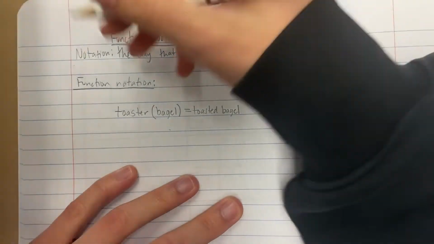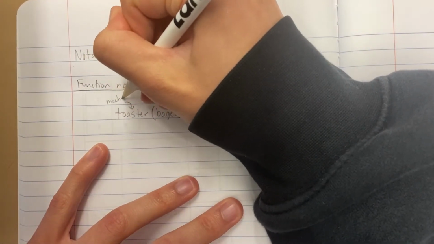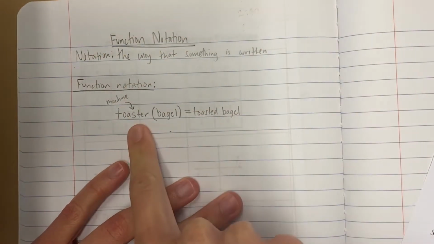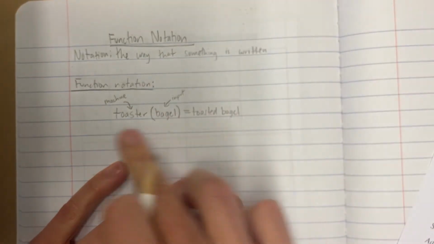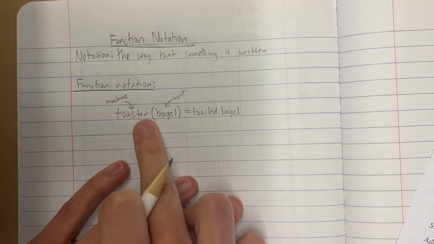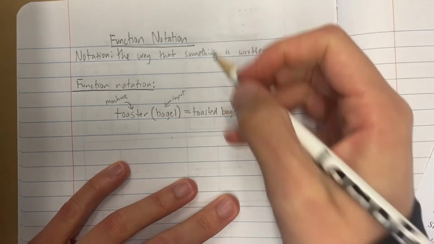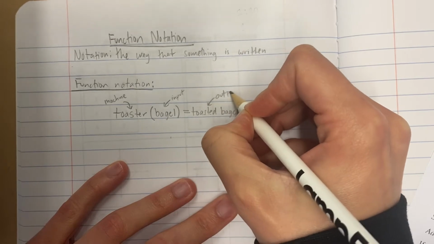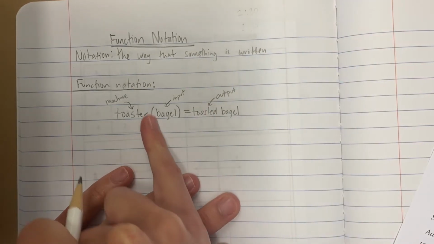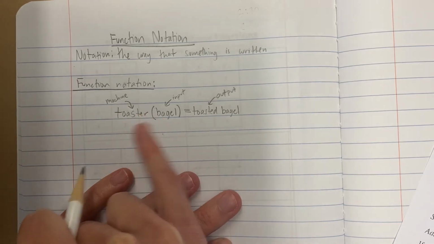Okay, so why is this written like this? The way that this works is we put the machine, like the toaster is the machine. This is the input, goes inside parentheses right next to the name of the machine. So there's toaster, there's no space here. We put in parentheses, we input the bagel, and then the output is over here. Now this looks crazy because you're like, well, is this toaster times bagel? No, it's not. It's just a ridiculous way that we decided we're going to write functions.